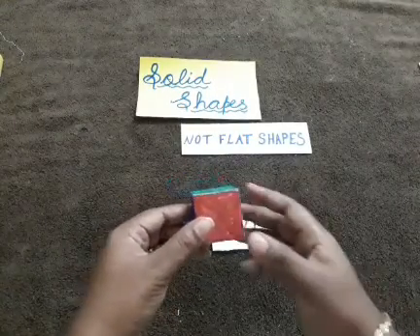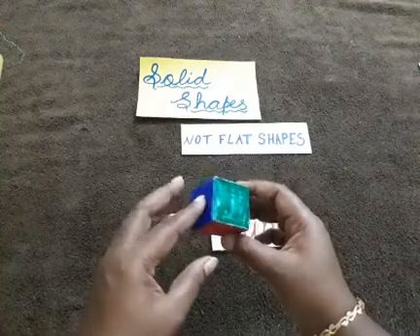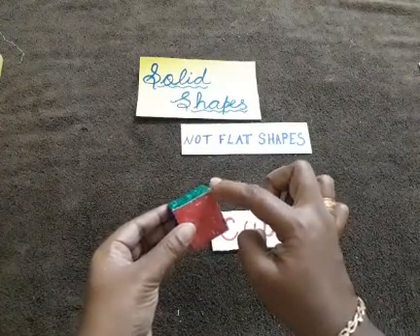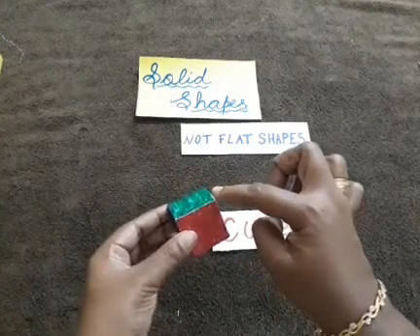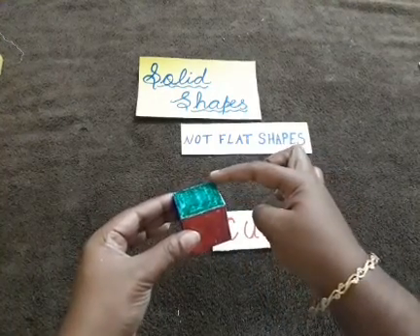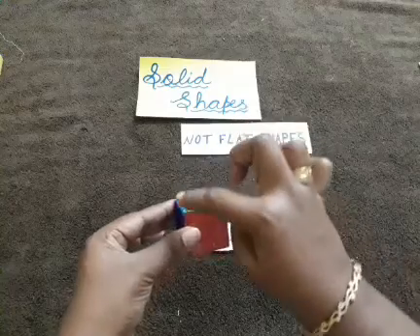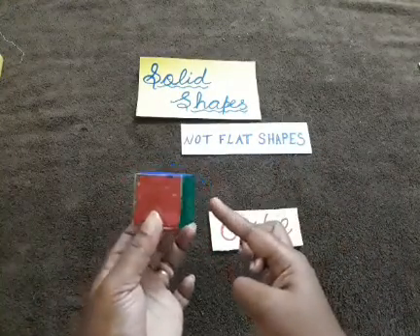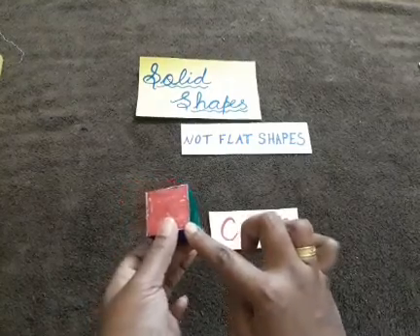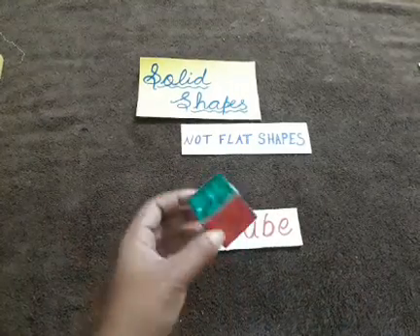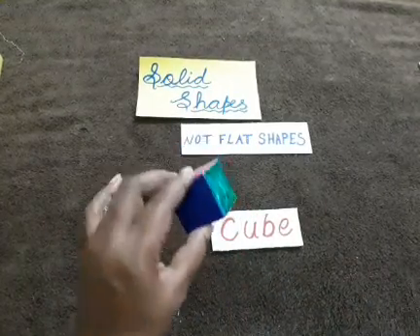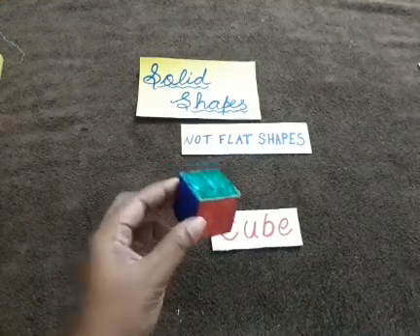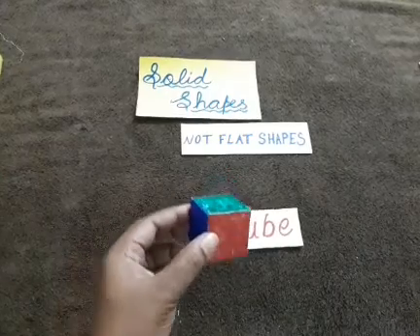Now look at this. Can you tell me how many vertices are there? This is a vertex. That is 1, 2, 3, 4, 5, 6, 7, 8. So we can say that a cube has 8 vertices. How many vertices does a cube have? A cube has 8 vertices.